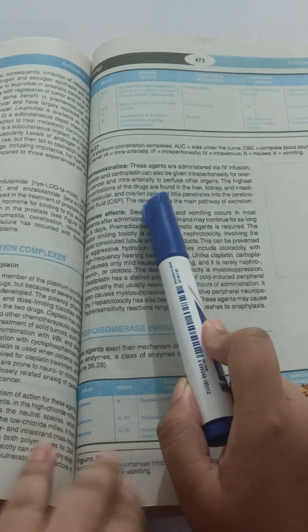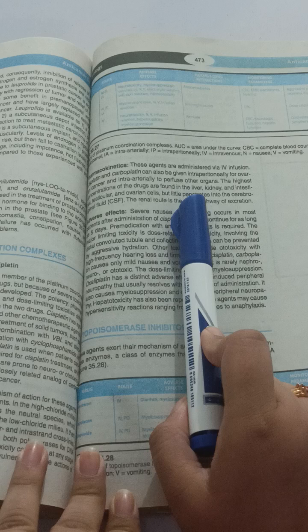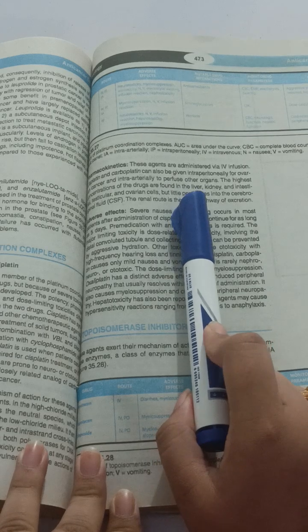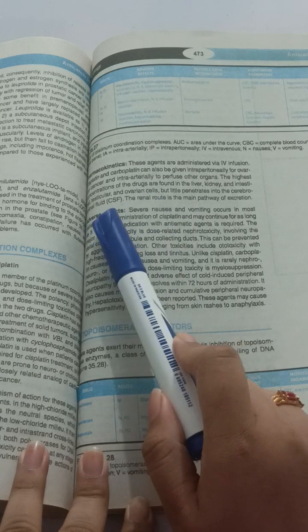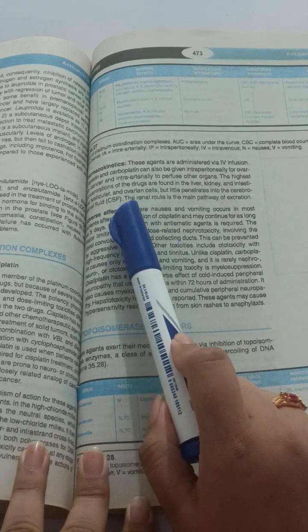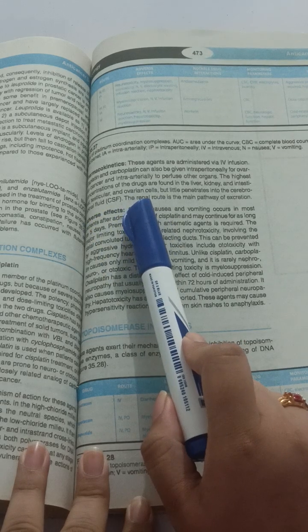A higher concentration of the drug is found in the liver, kidney and intestine, so it is well distributed, and it can also cross the CSF. That's why it can treat brain tumors.